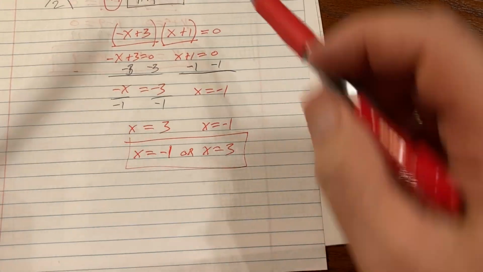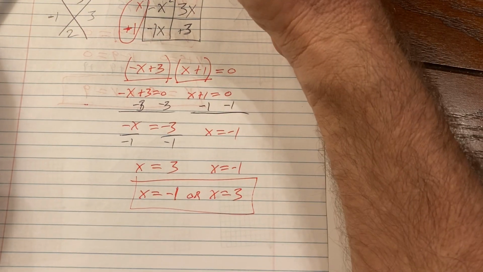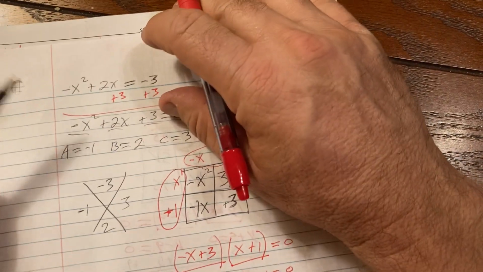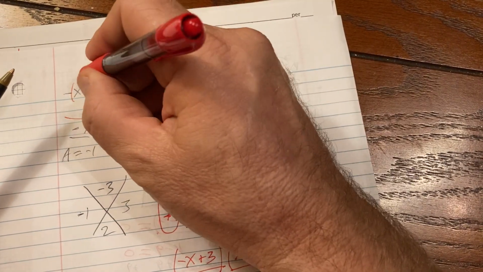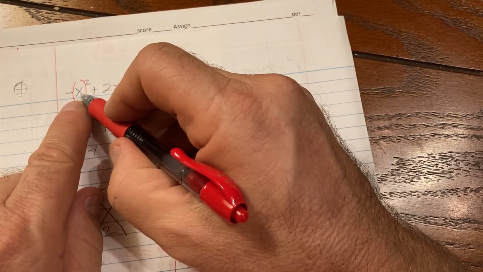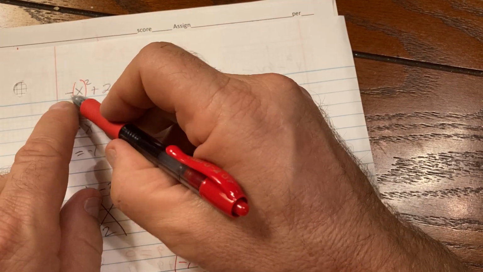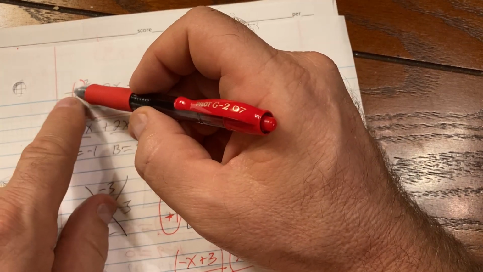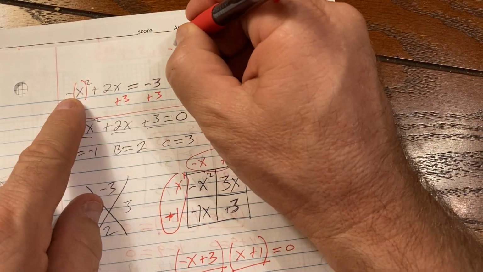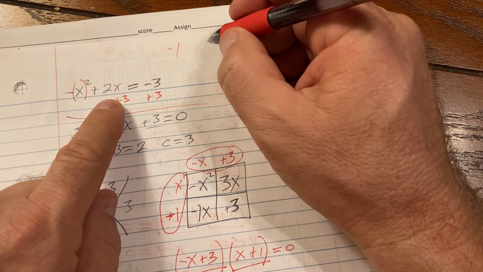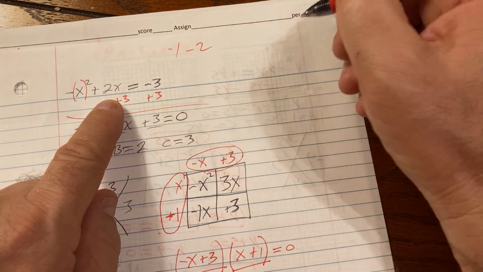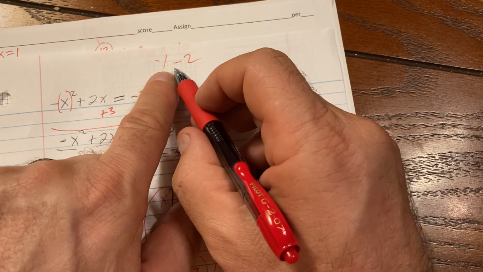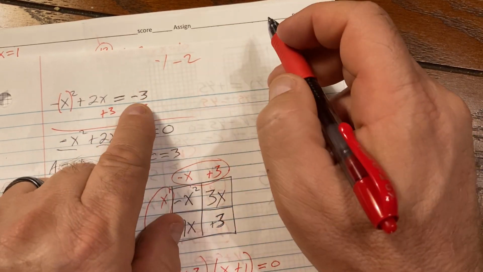How do I know that works? I can go back and check. Negative 1. First I'm squaring the term, then you multiply by negative. So negative 1 squared is a 1. Put a negative in front of it, you now have negative 1. 2 times negative 1 is negative 2. Negative 1 minus 2 gives me a negative 3.